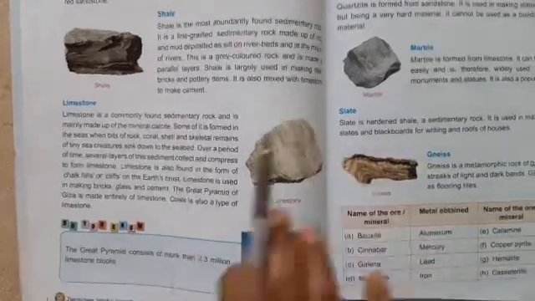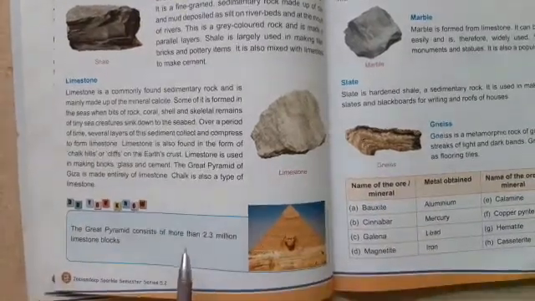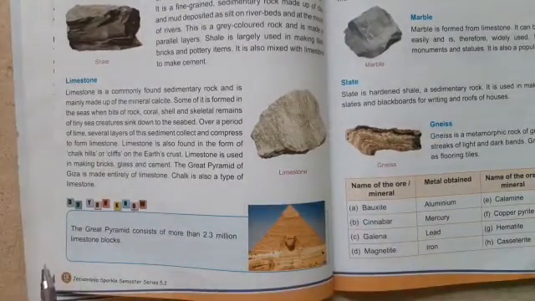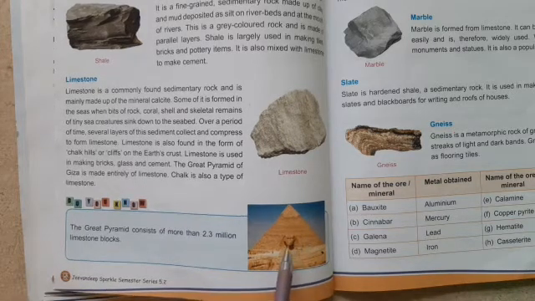Do you know, kids, the Great Pyramid consists of more than 2.3 million limestone blocks.